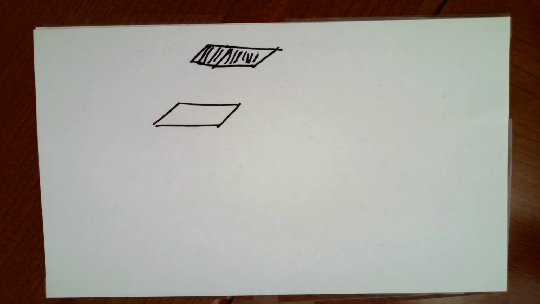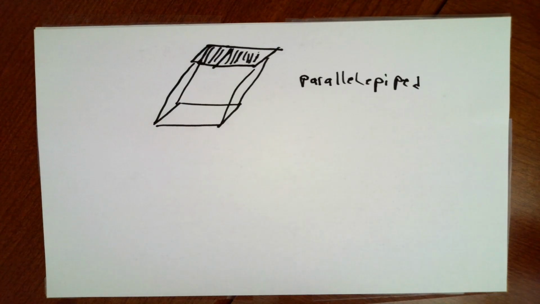Having done so, I can think about connecting corresponding corners with straight line segments. The resulting shape is reminiscent of a rectangular box, but instead of the faces being parallel rectangles, they're parallel parallelograms instead. This is called a parallelepiped.